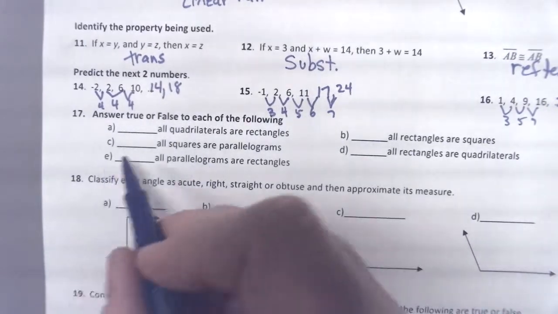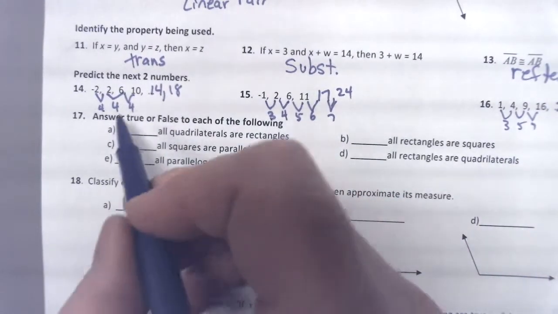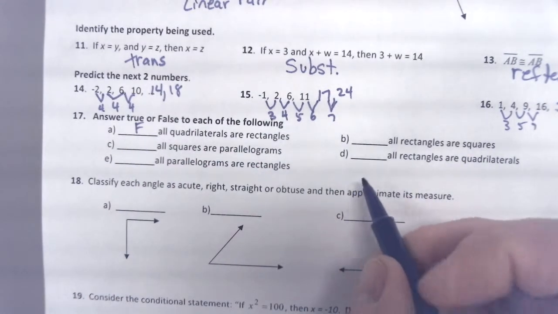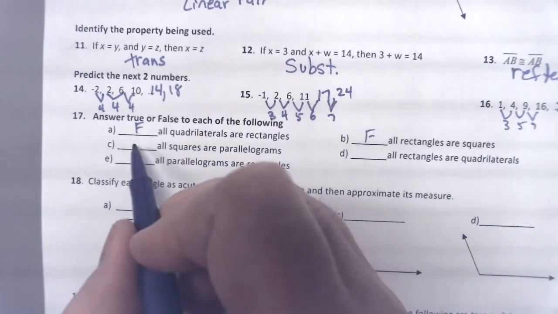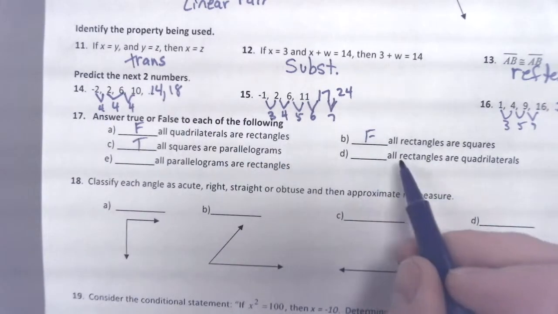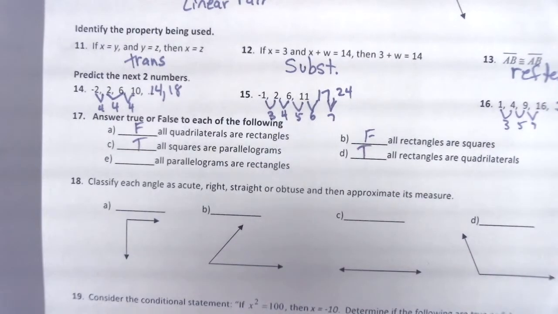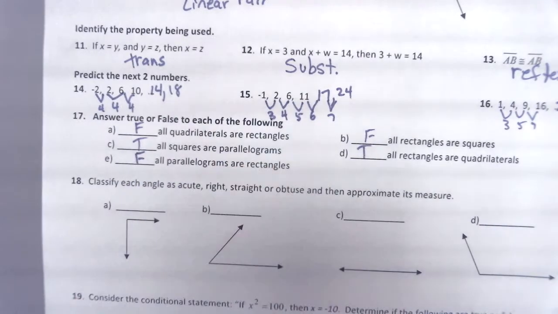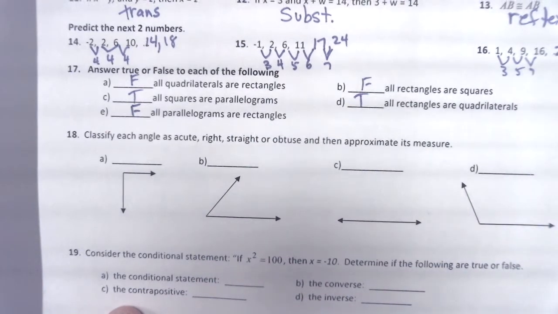For number 17, we're going to put true-false next to these. All quadrilaterals are rectangles. We know that is false. All rectangles are square. That's false. All squares are parallelograms is true. All rectangles are quadrilaterals. That's true. And all parallelograms are rectangles. That's false.